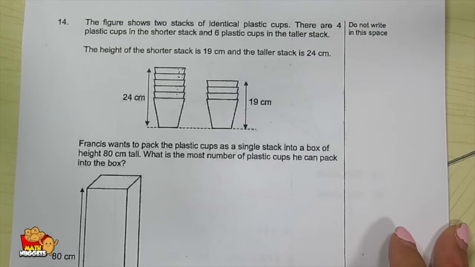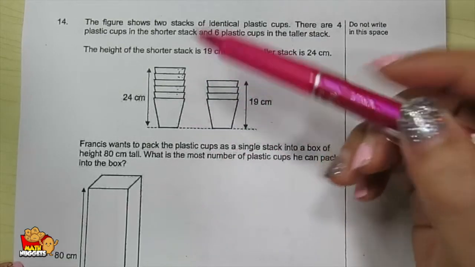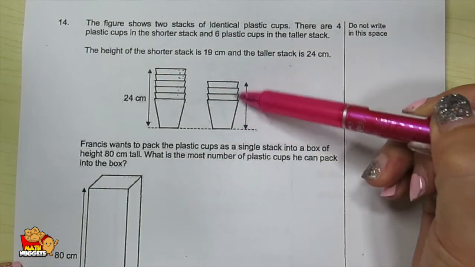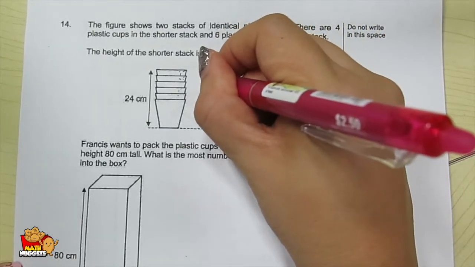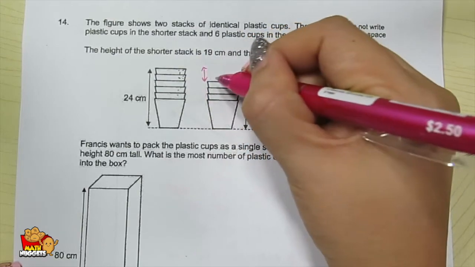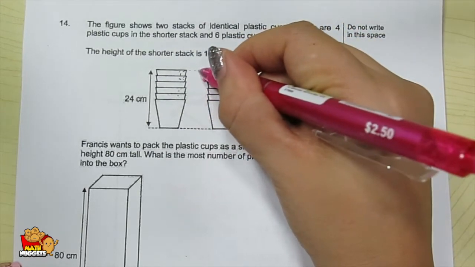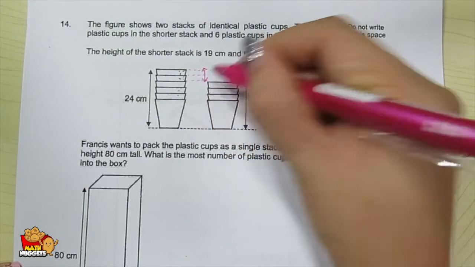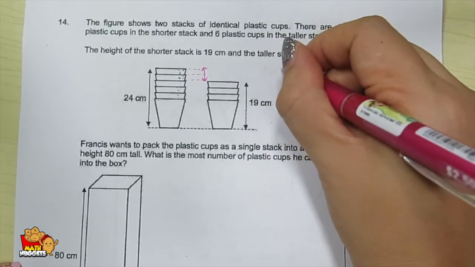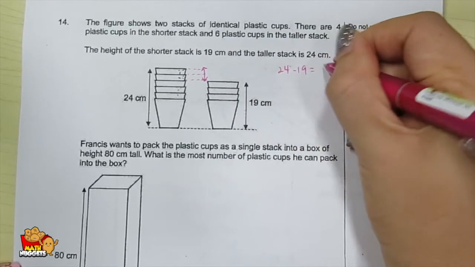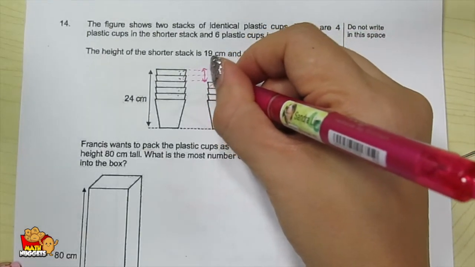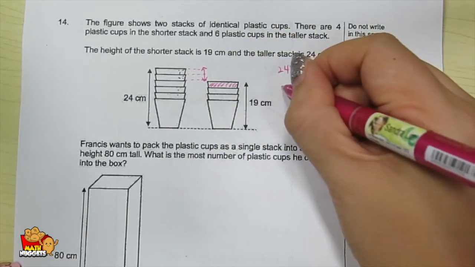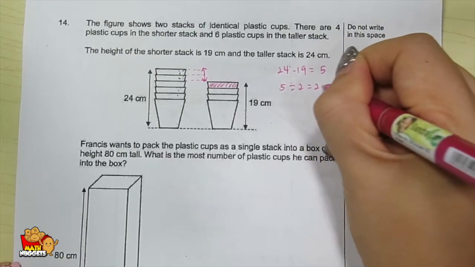Question 14. This stack has got 6 cups. This stack has got 4 cups. So the difference between these two stacks will be two protruding parts. Okay, so 24 minus 19 is 5, which means each protruding part, which is this, 5 divided by 2, which is 2.5.